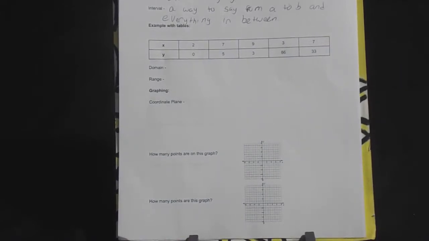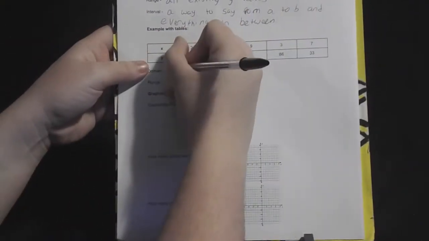All right. So, let's say we're trying to do domain and range with a table. With a table, it's really easy because remember, domain is all the x values. So you always want to list your domain and range from smallest to biggest. My smallest x I see is 2.